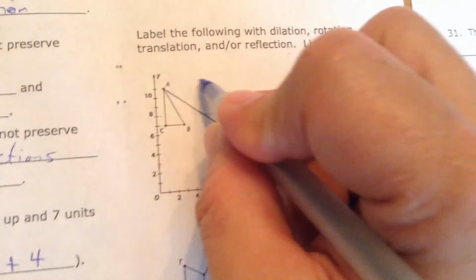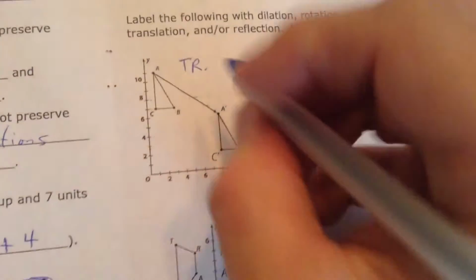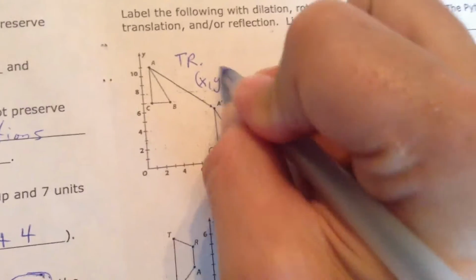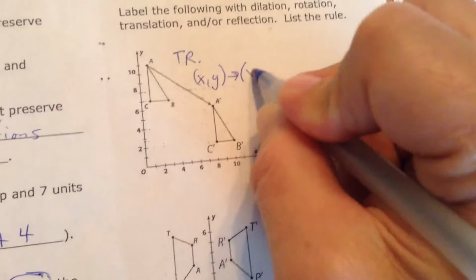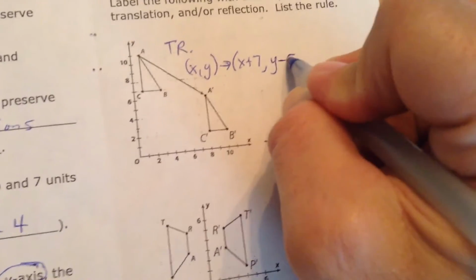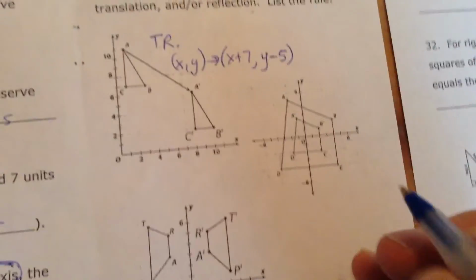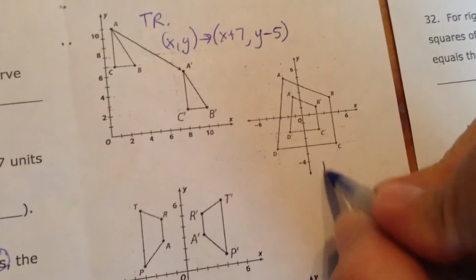So for this one, this is a translation, which I'm just going to shorten, translation. And they took the x and the y, and they actually went 7 to the right and 5 down to get every point down to where it is. So that's the rule for that one. For this one, it's a dilation.